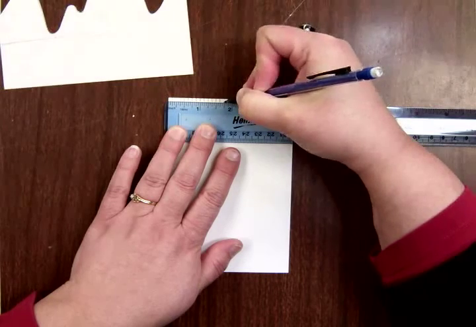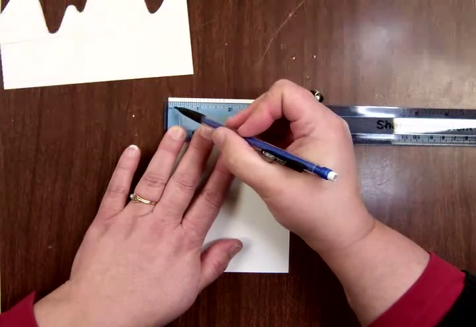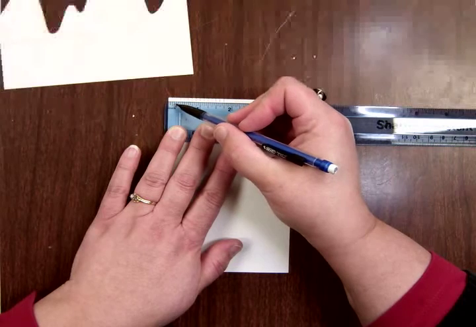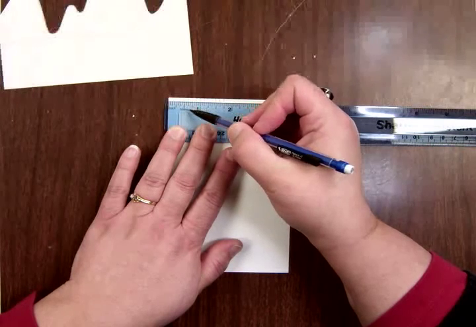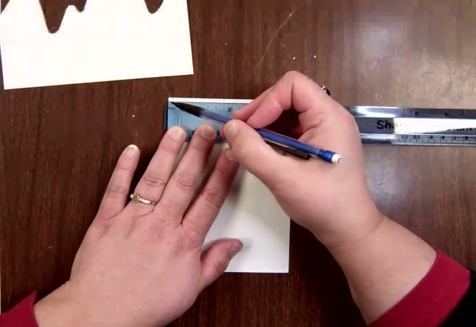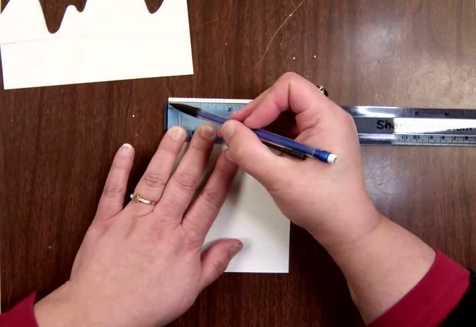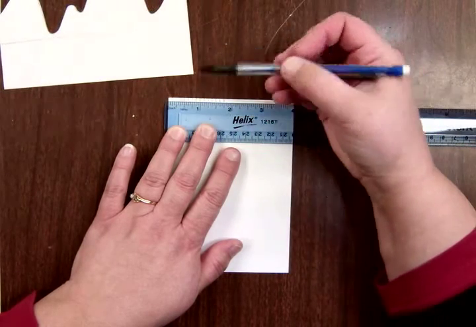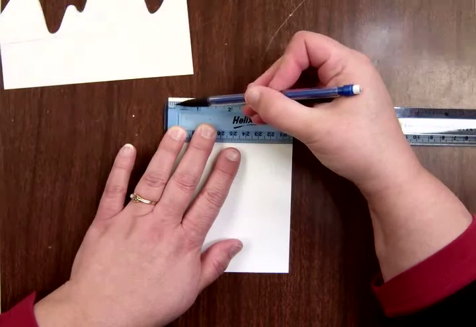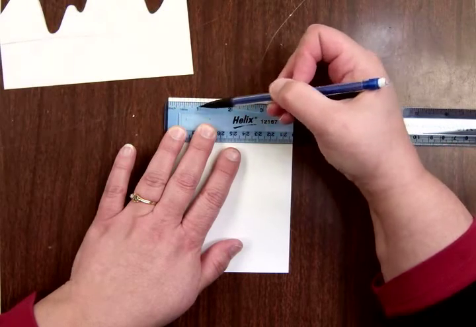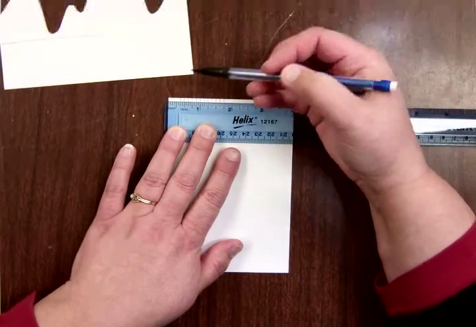And you'll need to notice that my ruler actually has 1/16 inch marks on the ruler. So to make it be 1/8 of an inch, I have to go every other line. If you have a ruler that has just 8 divisions between each inch, that would be the 1/8 inch mark.